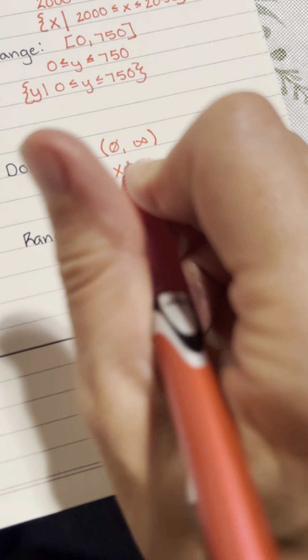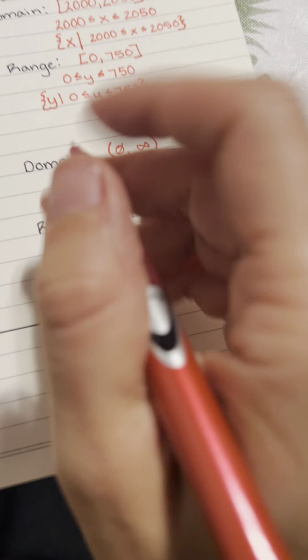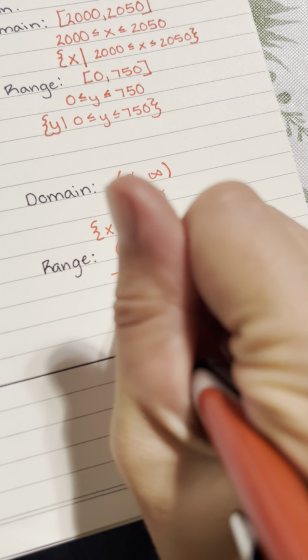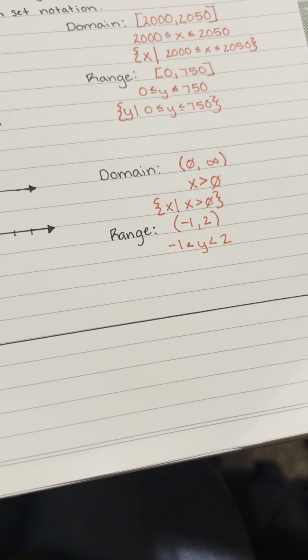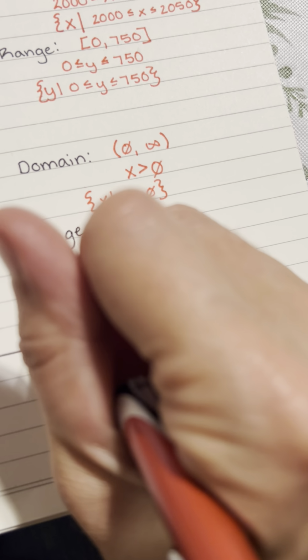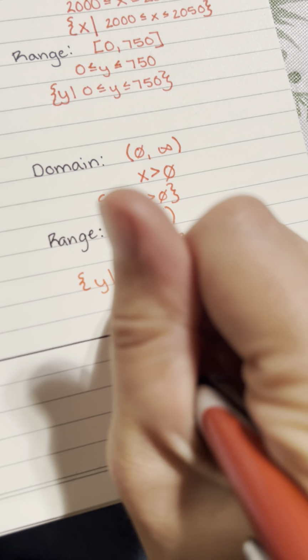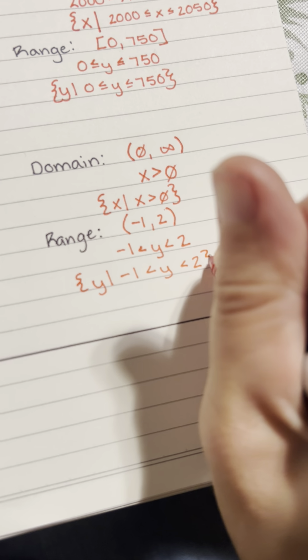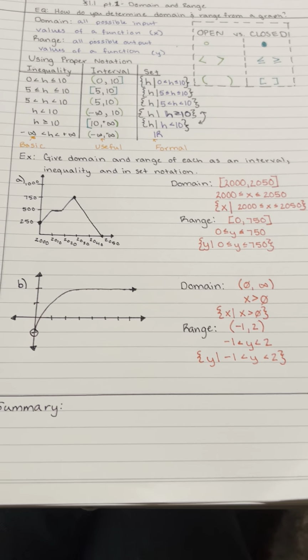Next, we got to write it in inequality notation. In this one, because I do have a beginning and I do have an end, I am going to sandwich the variable y between -1 and 2. Okay? And then finally, set notation. Write that fancy bracket, y such that -1 is less than y is less than 2. And you mathed. Right, that's going to be it for our notes today. Pretty easy, but I guess that just means tomorrow is going to be hard.